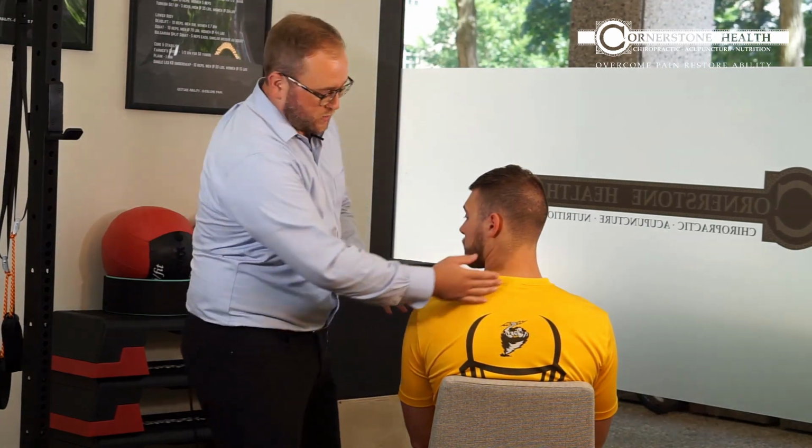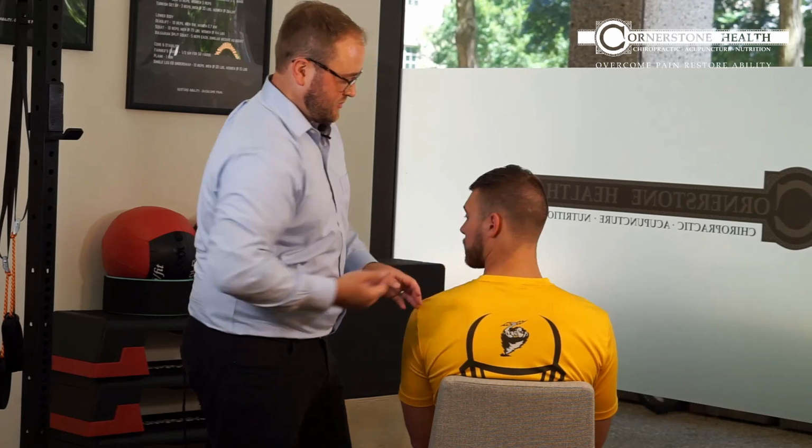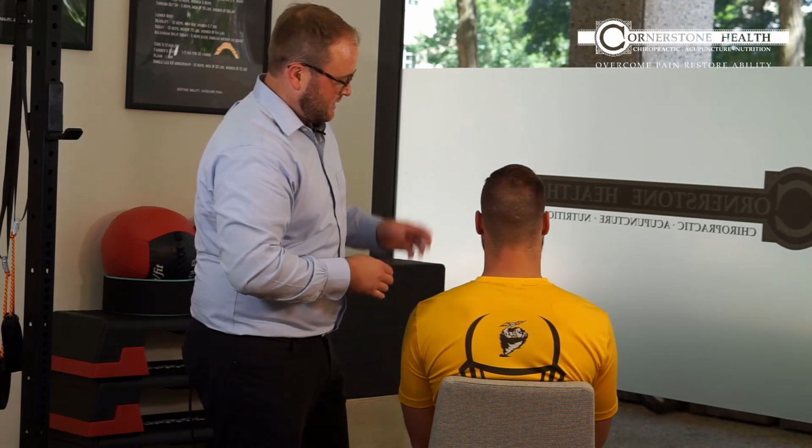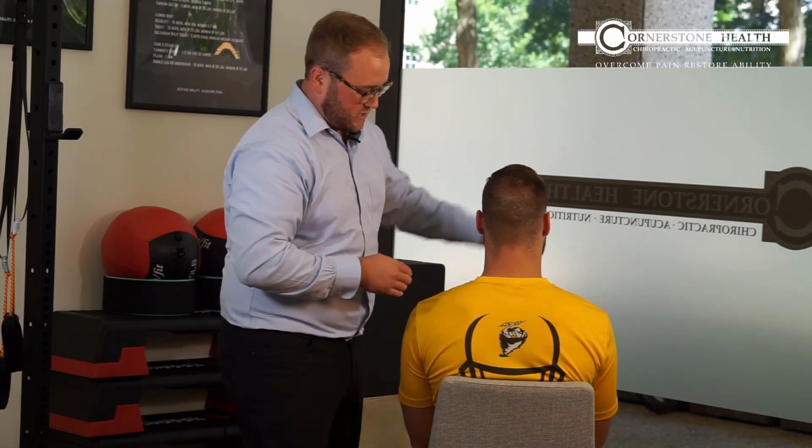And I'm going to watch what the neck does, and it should be in a nice straight line. He does a very good job of that. His nose matches the front line of the shoulder, so he has full functional rotation to the left. Come back to center. Keeping the head as one unit, let's rotate to the right.